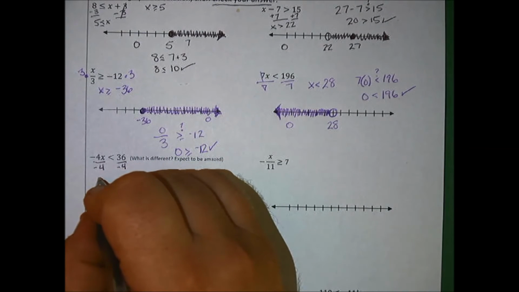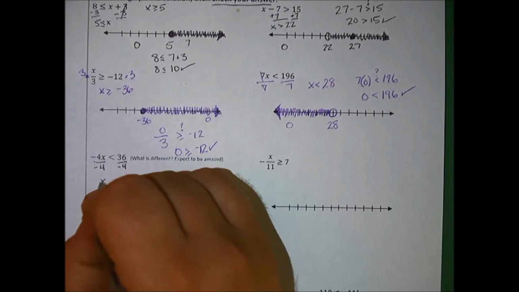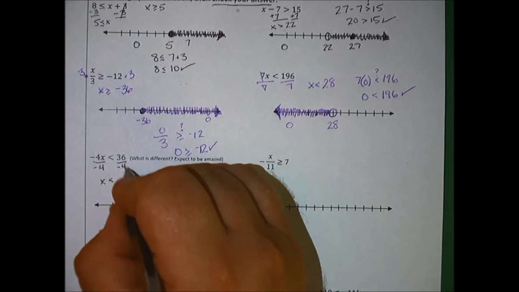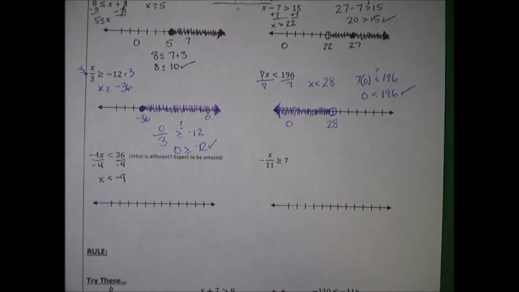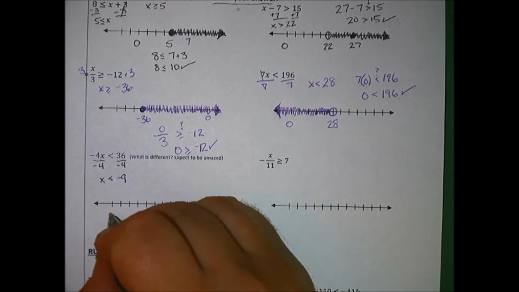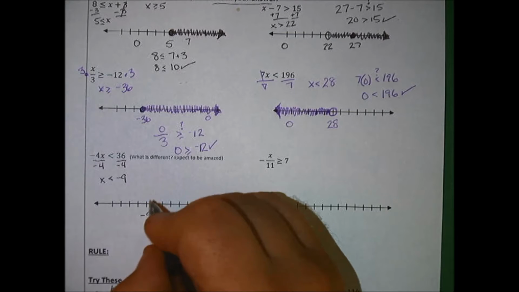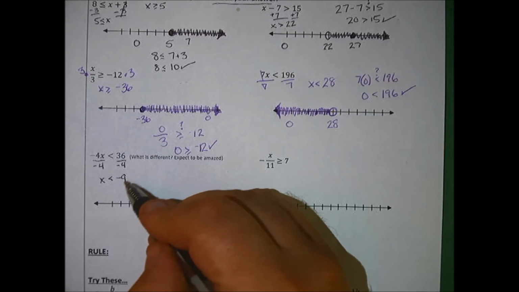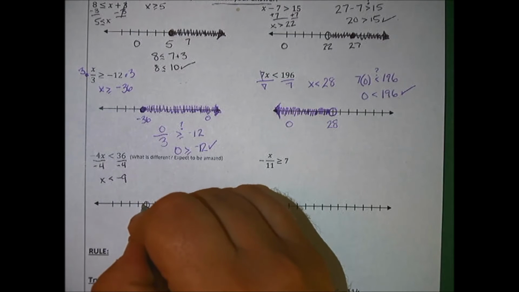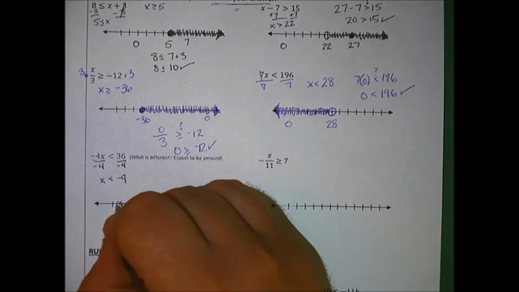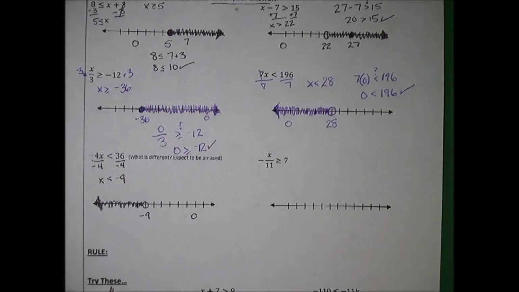Okay. And so what we're going to do here is negative 4's cancel. So x less than 36 divided by negative 4 would be negative 9. All right. Now, let's say that we have maybe 0 over here and a negative 9 there. And I want numbers that, well, it can't be negative 9, but it could be anything smaller than negative 9. So this is what my gut tells me I need to do. Okay. And now let's check it.